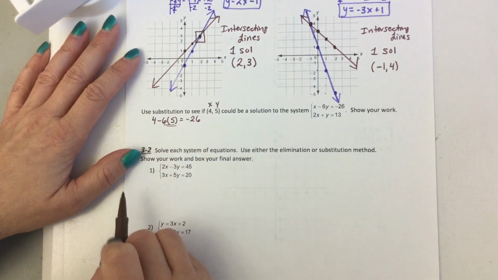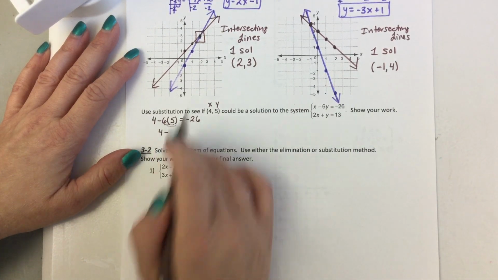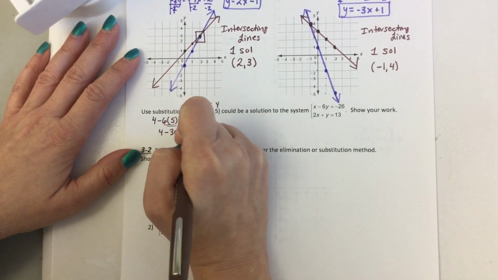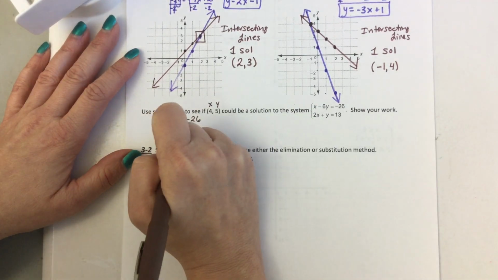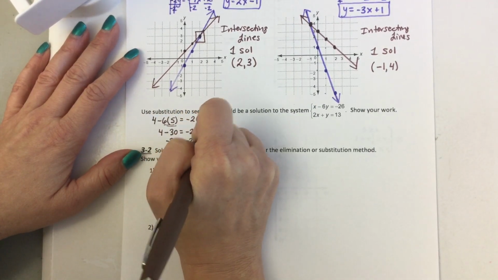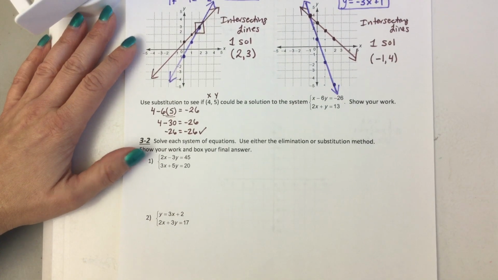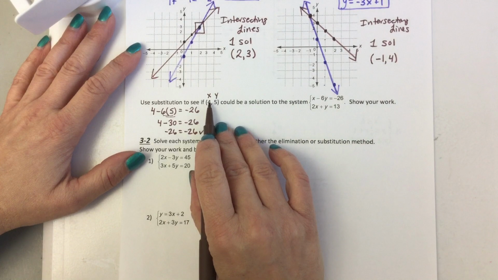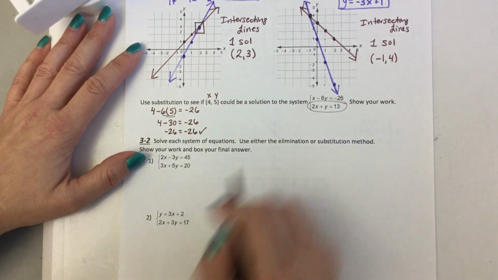Order of operations, we multiply before we subtract. 4 minus 6 times 5 is 30 equals -26. 4 minus 30 is -26. -26 equals -26. It checks. But the only way you can say that yes, it's true is if this makes both equations true. So now I need to try the second.